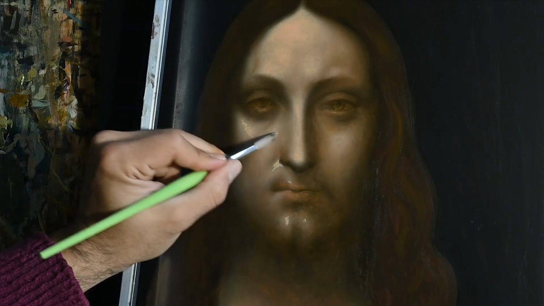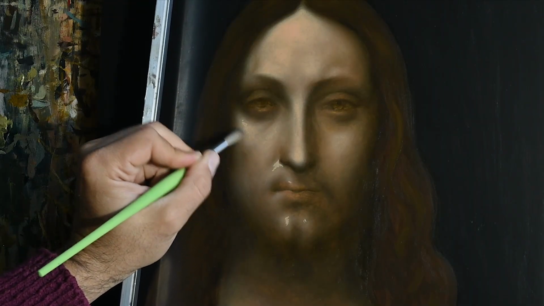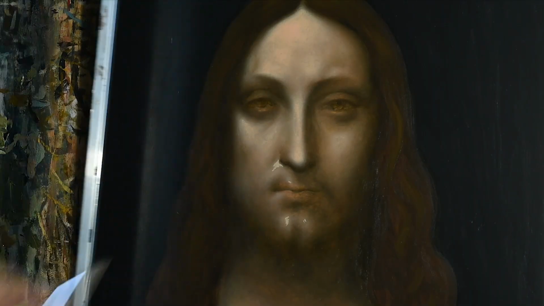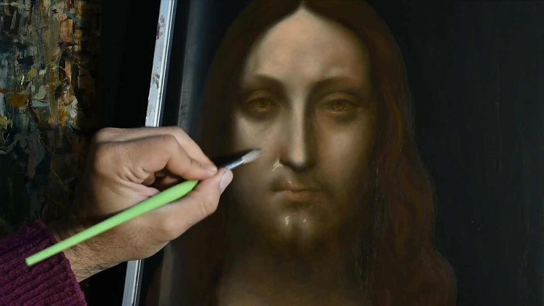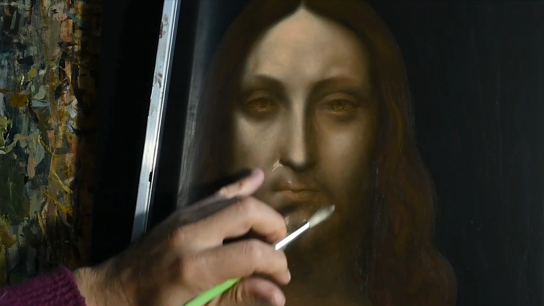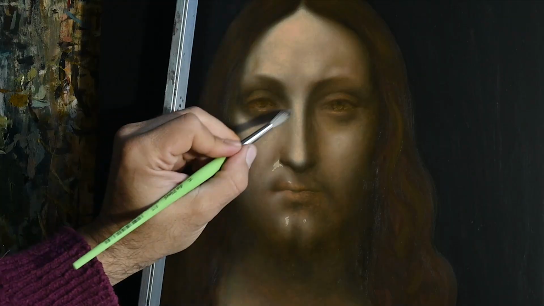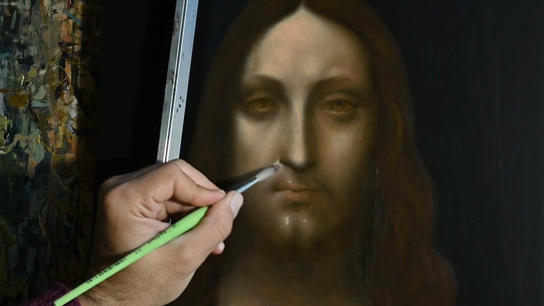It's true that so many layers have been applied to create this beautiful effect, and it's something that does take time. For this it took me like 3 sittings before the easel.